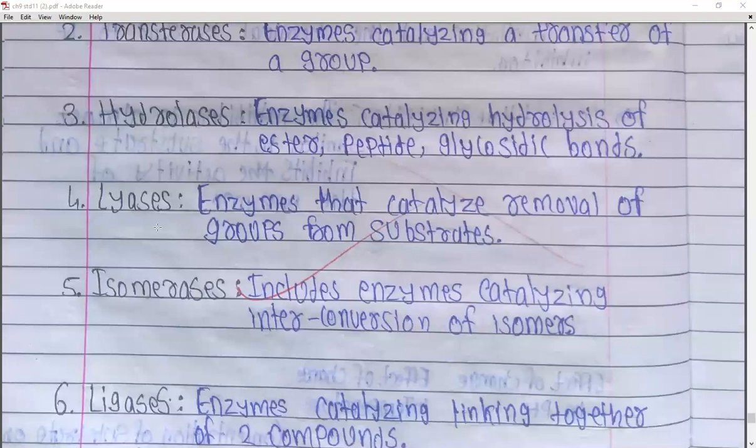The third class is the hydrolases. Hydro means water, and lases means hydrolysis, that is the breakdown using water molecules. The enzymes which carry out the hydrolysis of the ester bond, peptide bond and glycosidic bond, these three bonds are broken down with the help of specialized enzymes, which do the hydrolysis, that is the breakdown of the bonds present between the biomolecules. Those types of enzymes are placed into the third class, the hydrolases.